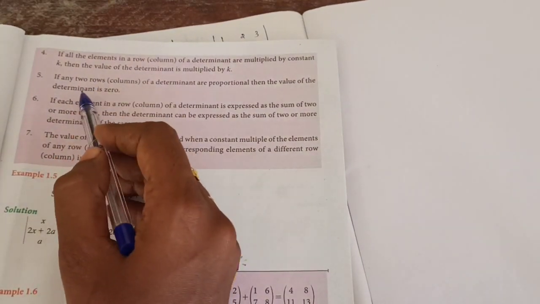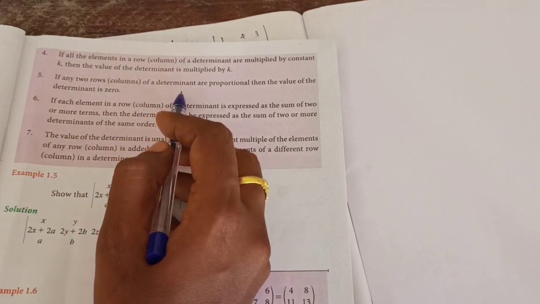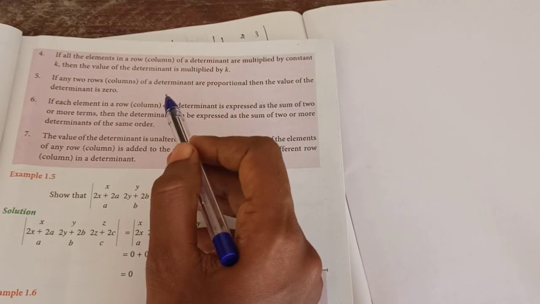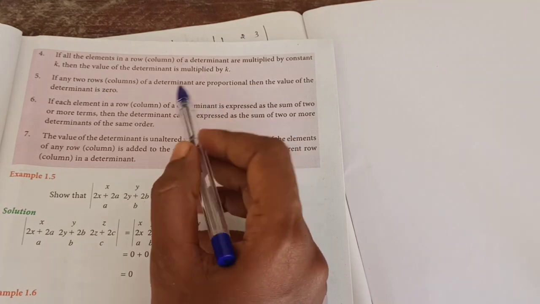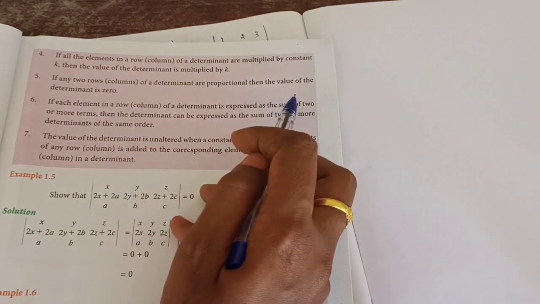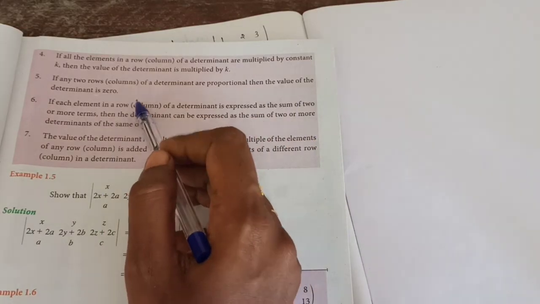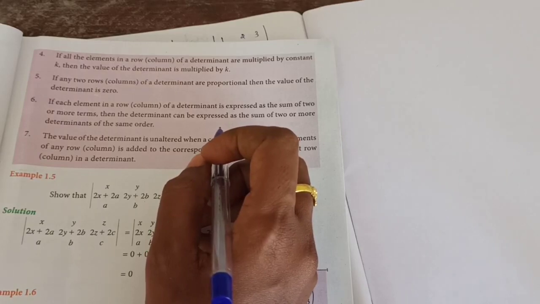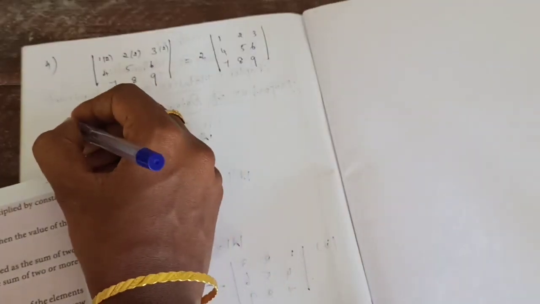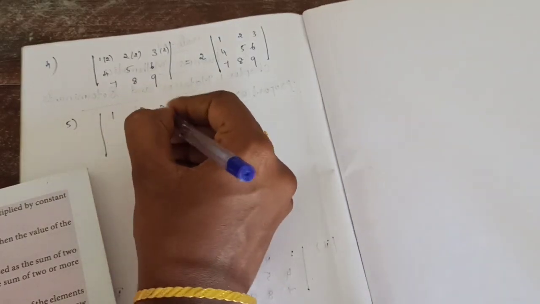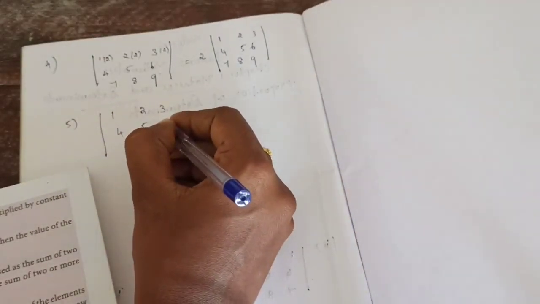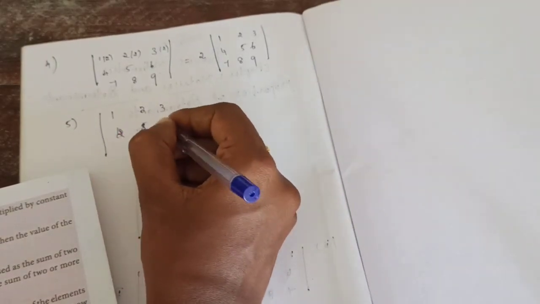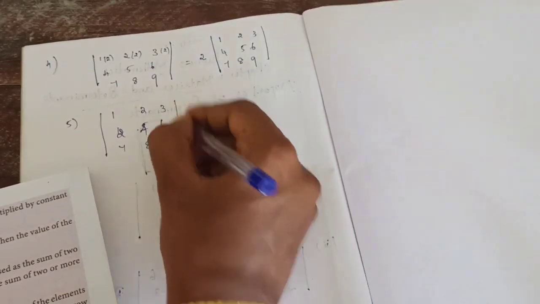Okay. Next one. If any two rows or columns of a determinant are proportional, then the value of the determinant is 0. So if any two rows of the determinant are proportional, then the determinant is 0. Same as this one only. So if the first row is 1, 2, 3, the second row is 2, 4, 6, and the next is 7, 8, 9. I am taking this matrix like this.